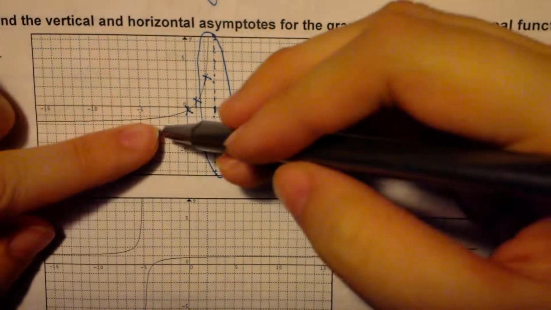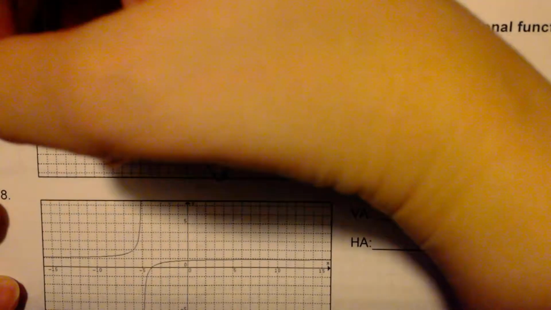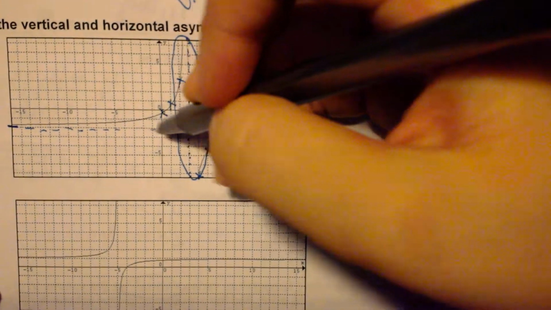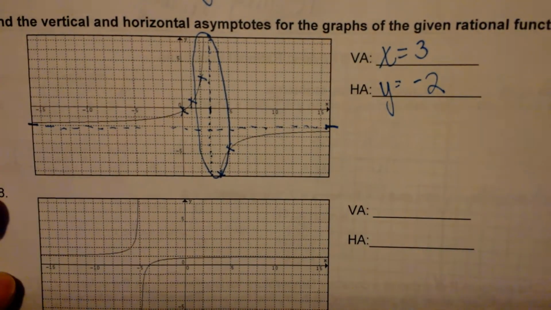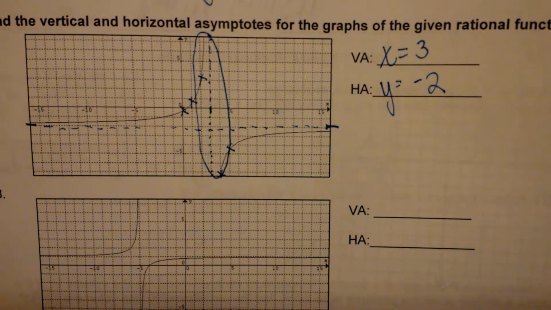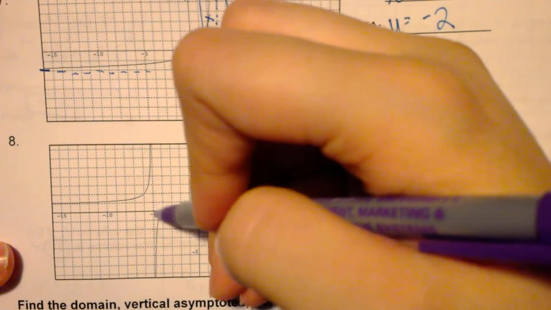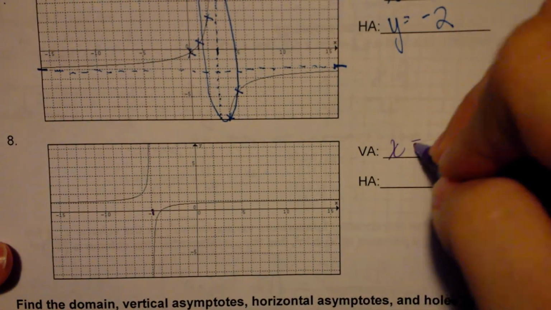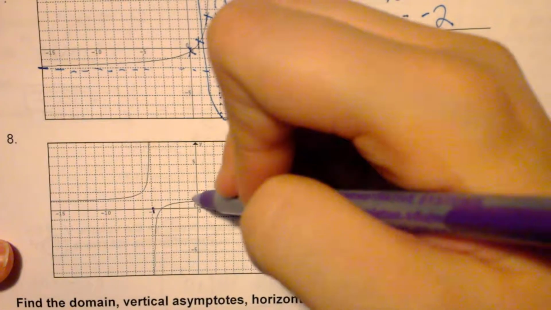And then my horizontal, that's where my graph flattens out, where it's split. So it looks like it's approaching that line on that side, and this on that side. And so that is the line y equals -2. And then the next one, it's easier to see that the vertical asymptote here is at -5. And then the horizontal is at 1.